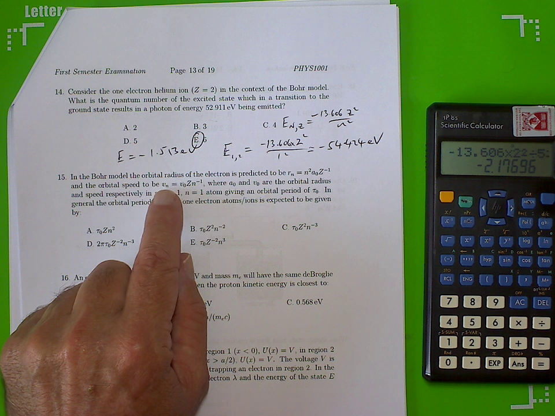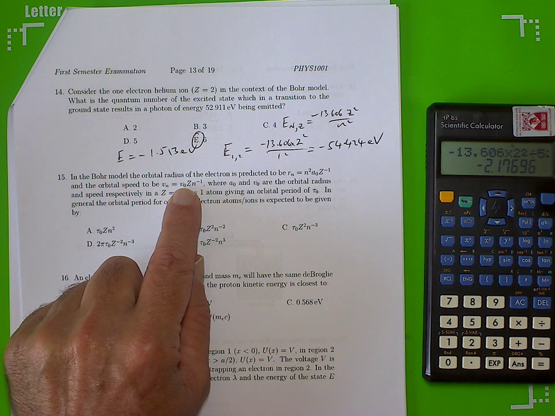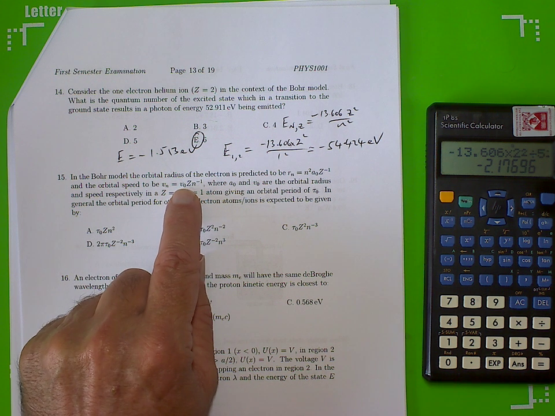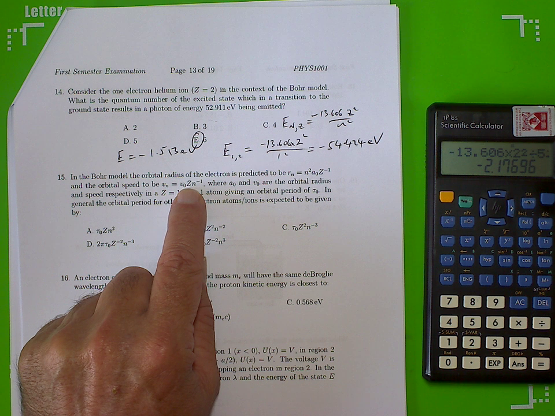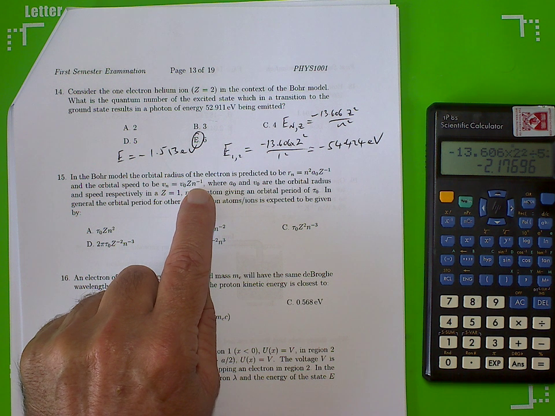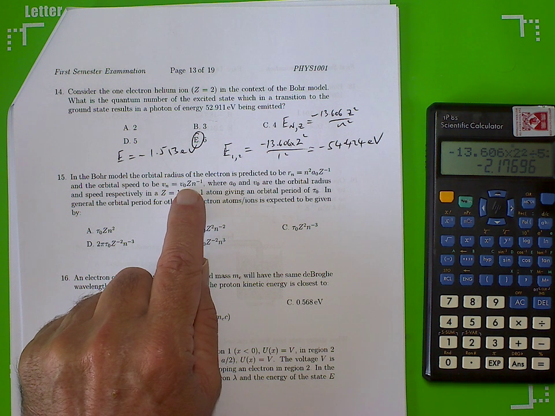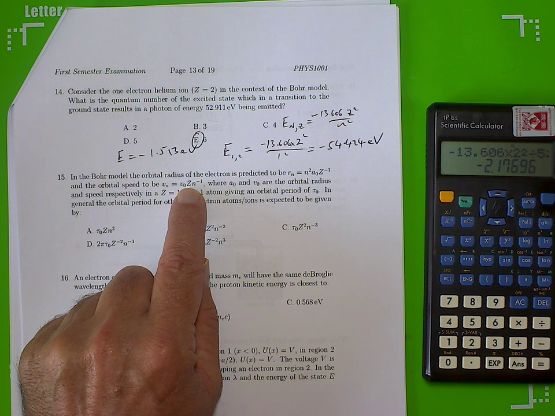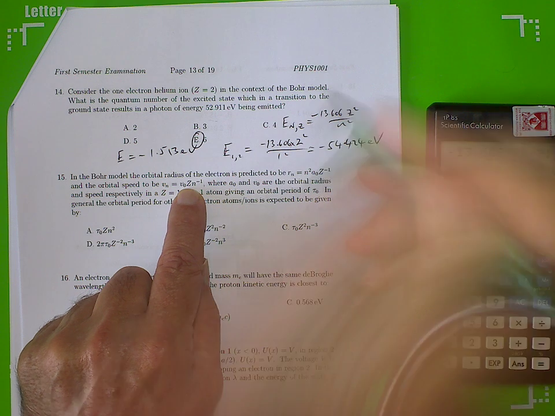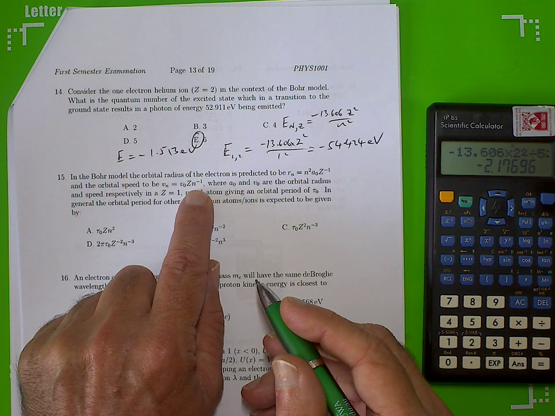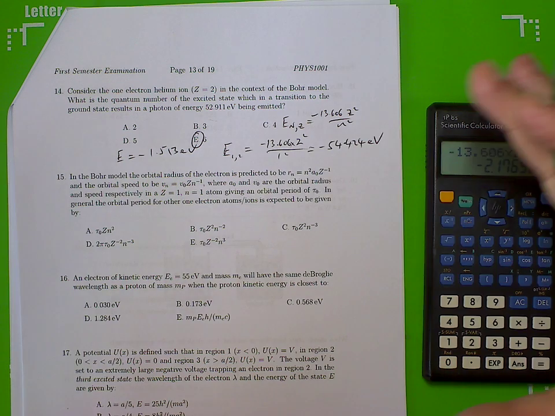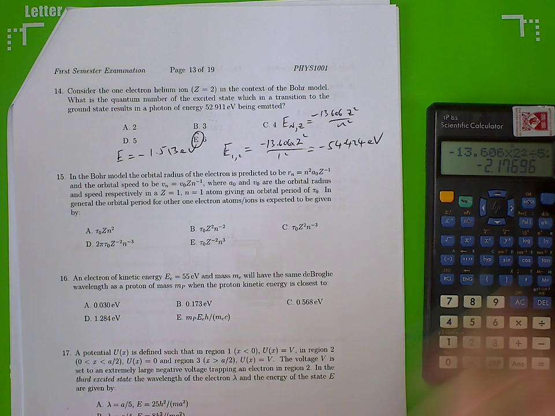Orbital speed is going to be v naught, again the hydrogen one, times Z, divided by n. In other words, the orbital speed will be faster as you get a higher atomic number, naturally stronger attraction, so it whizzes around faster. Inversely proportional to n, yes, as you move to higher n it'll slow down.